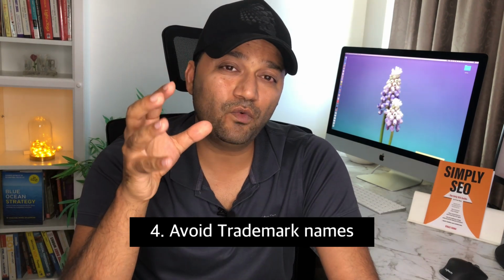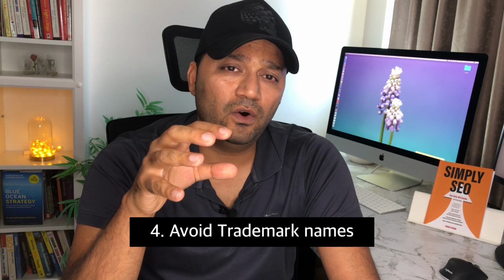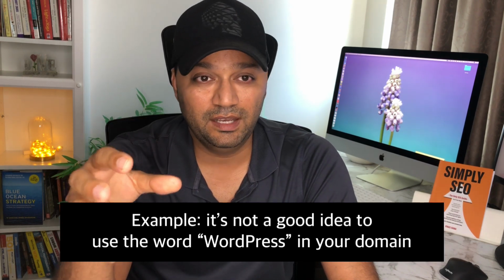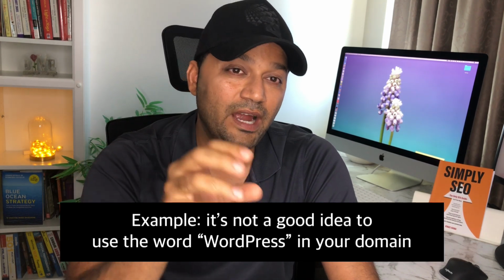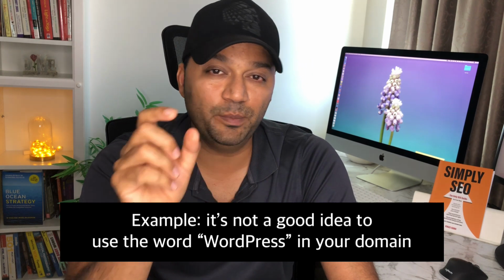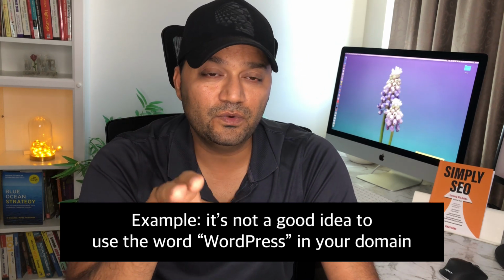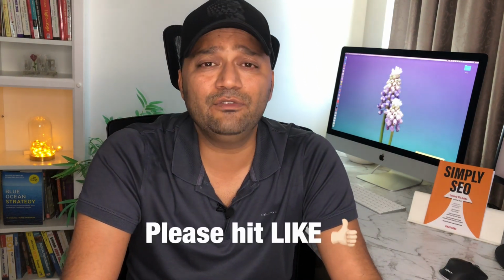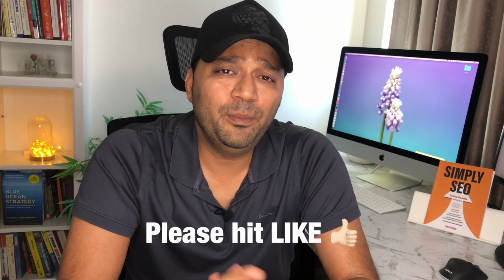Number 4 is avoid trademarks. Now, avoid using the words which are popular trademarks or brand names. For example, if you're planning to start a blog on WordPress tips, it can be very tempting to add the keyword WordPress in your domain name. But the problem is WordPress is a trademark, and if you put the WordPress keyword in your domain name, then you can be in trouble, or you can have some issues later on. You might have to change your domain name later on.